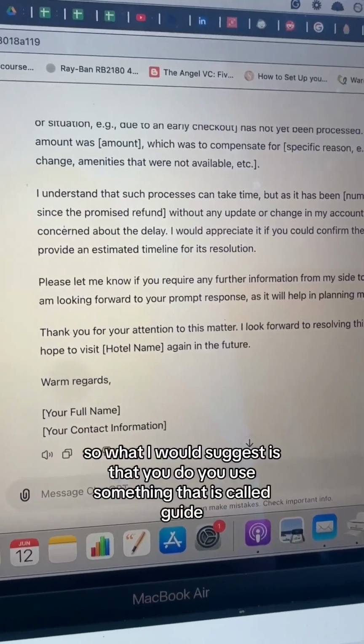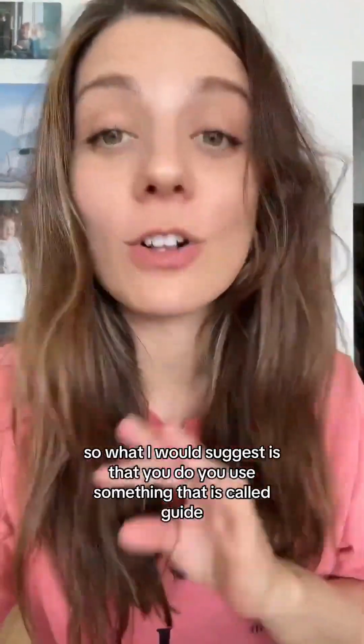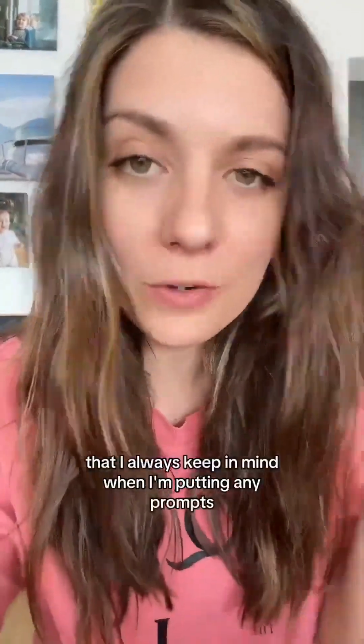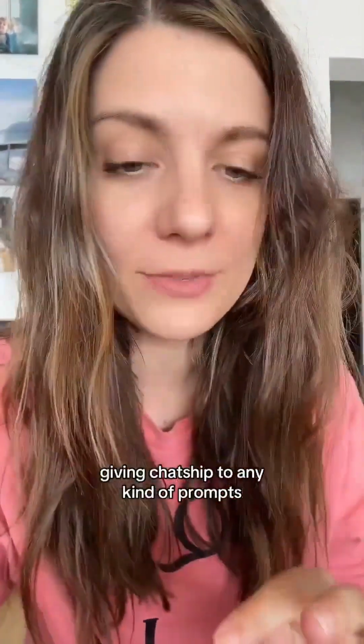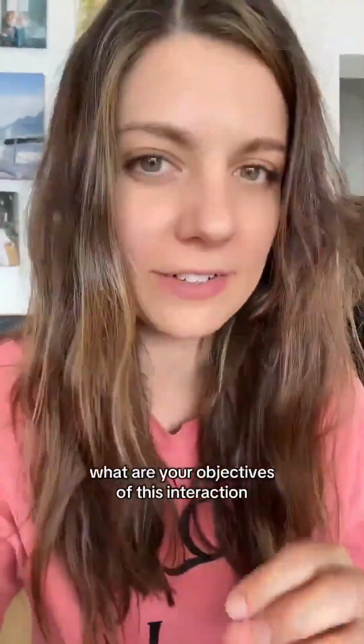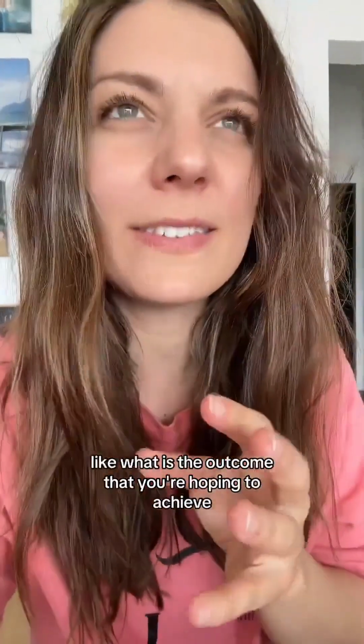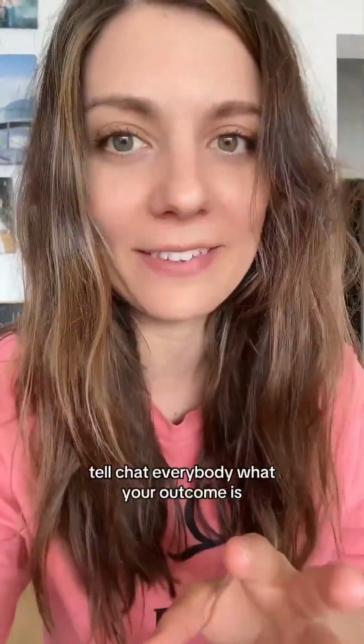So what I would suggest is that you use something called GUIDE. That's my framework that I always keep in mind when I'm giving ChatGPT any kind of prompts. So what does GUIDE stand for? G stands for goals. What are your objectives of this interaction? Like, what is the outcome that you're hoping to achieve? Tell ChatGPT what your outcome is.